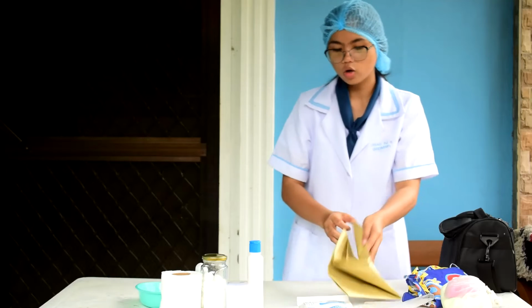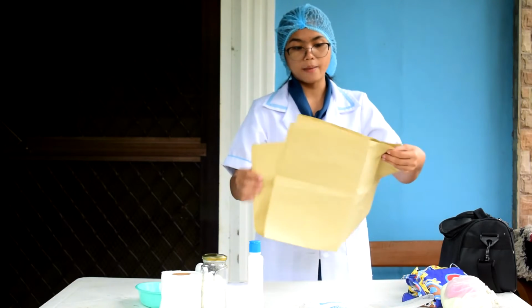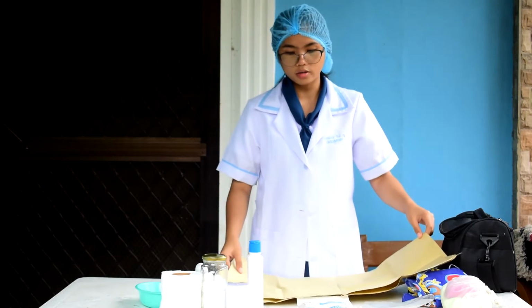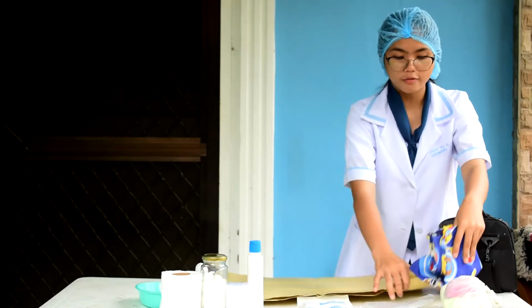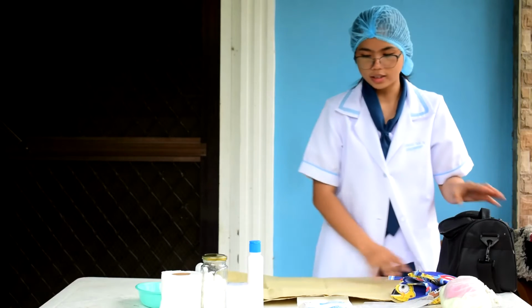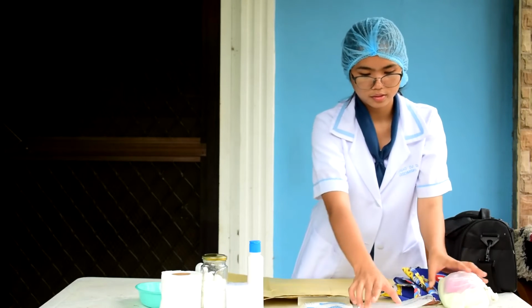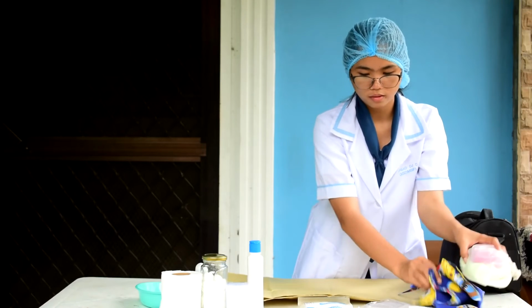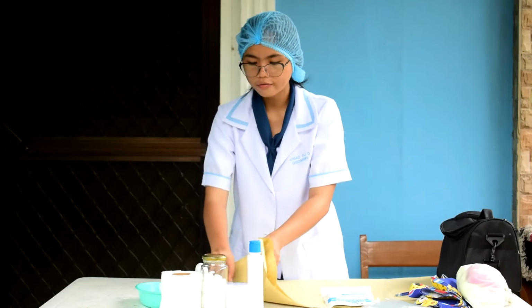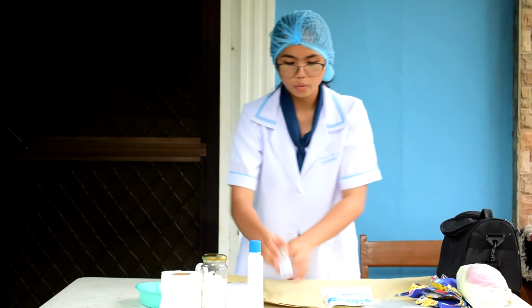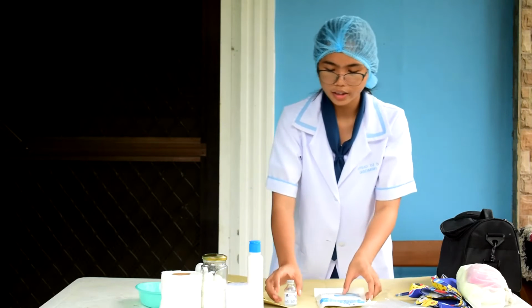So when you have the table that you use, you have to lay the paper lining on the table, with the folded portion at the top of the table. The purpose of that is to protect your bag from being contaminated. After that, you put the strap underneath the bag.